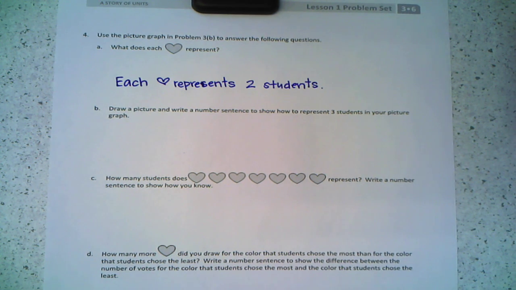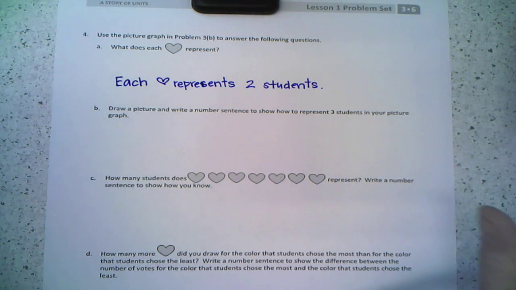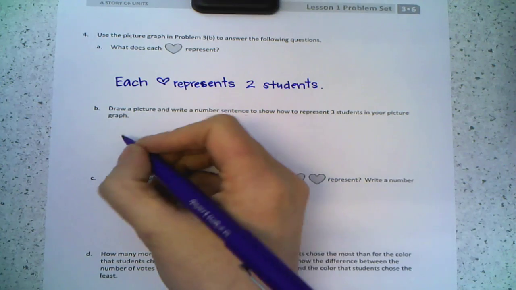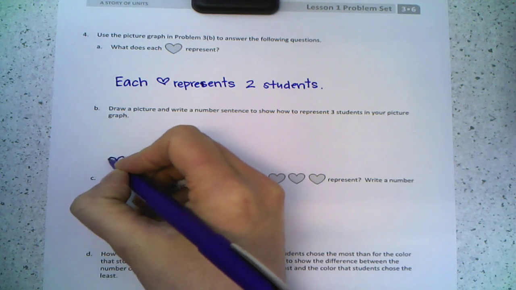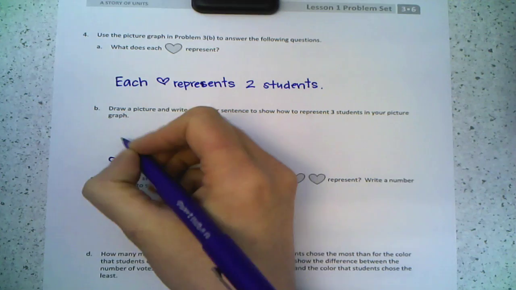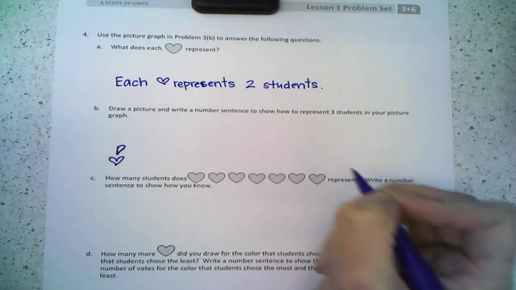Let's do B together. Draw a picture and write a number sentence to show how to represent 3 students in your picture graph. Okay, so let's first draw a picture, just like we did on our picture graph. We did 1 heart to represent 2 kids, and then we did half a heart to represent 1.